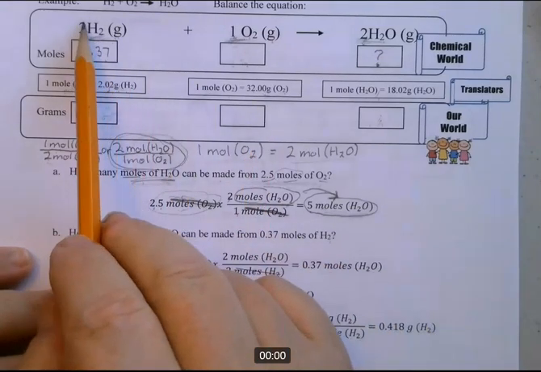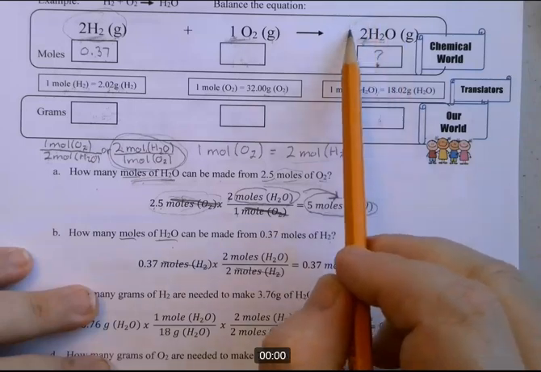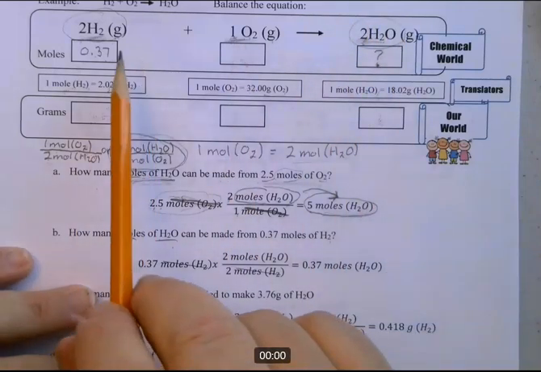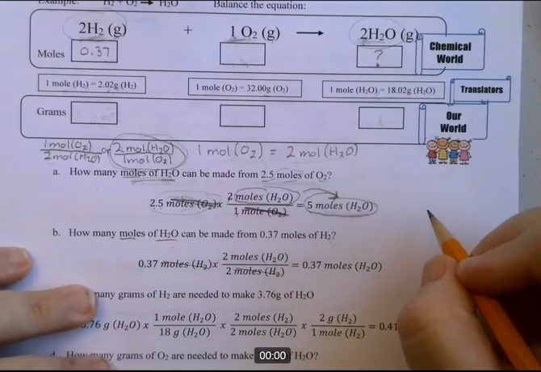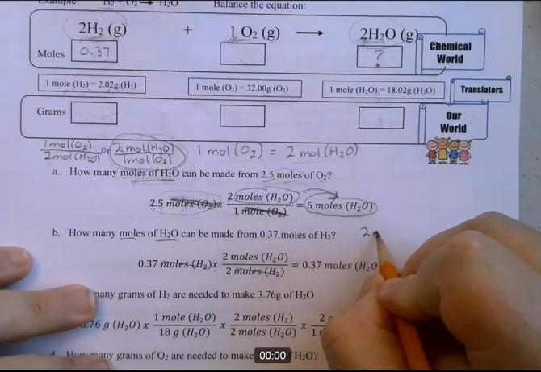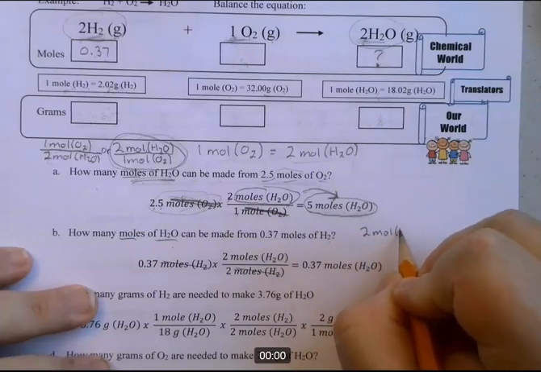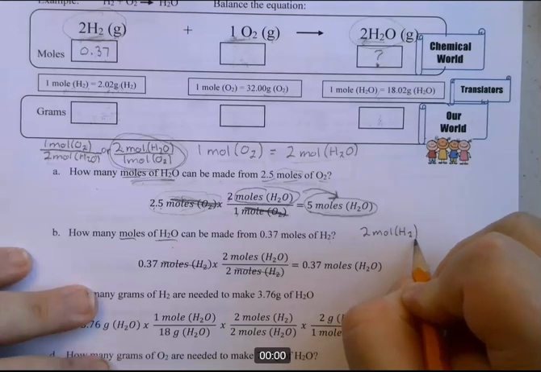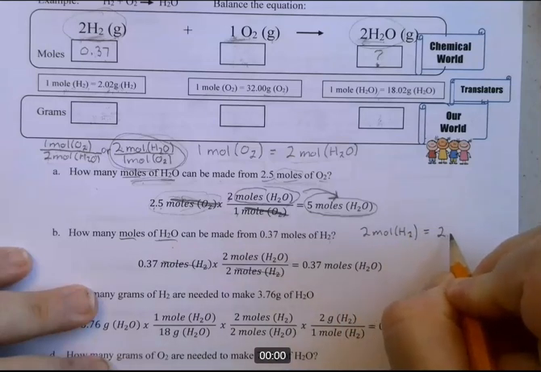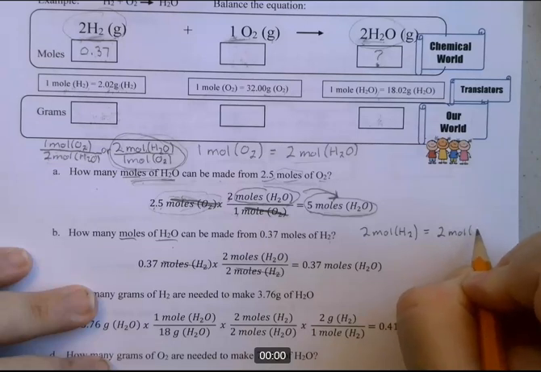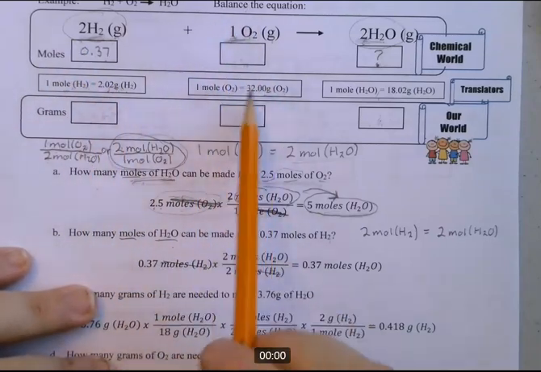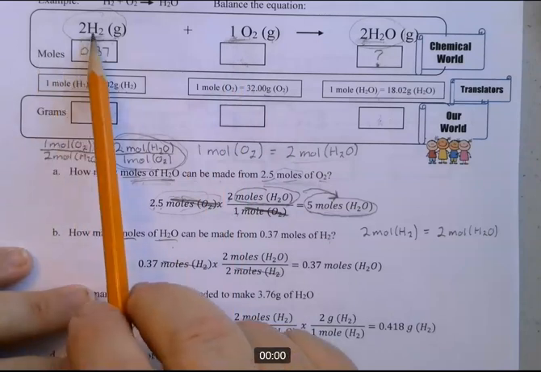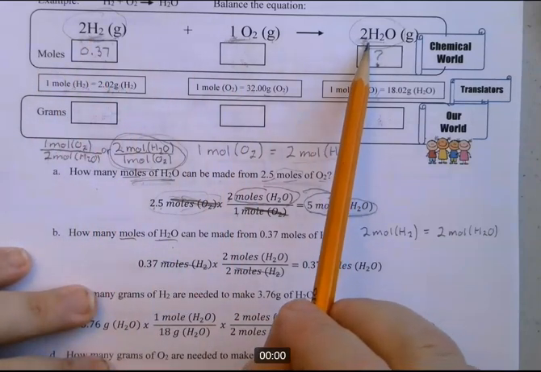Now, I've got to set up a relationship between moles of H2 and moles of H2O. And I see that there's 2 moles of H2 for every 2 moles of H2O. So I'm going to write that out here. 2 moles of H2 equals 2 moles of H2O. In other words, if I put in 2 moles of hydrogen, assuming that I have enough oxygen to make this reaction work, I'm going to end up with 2 moles of water.